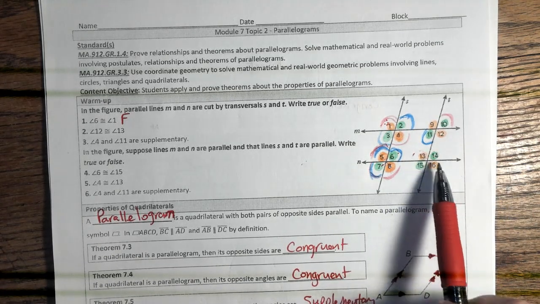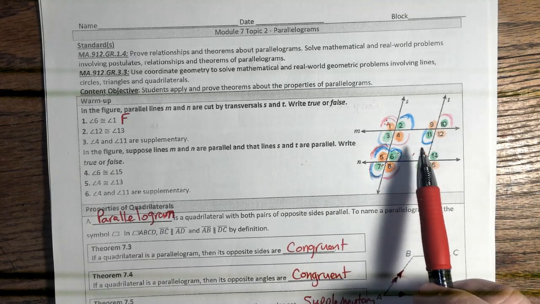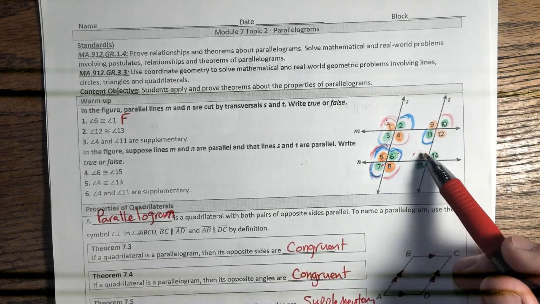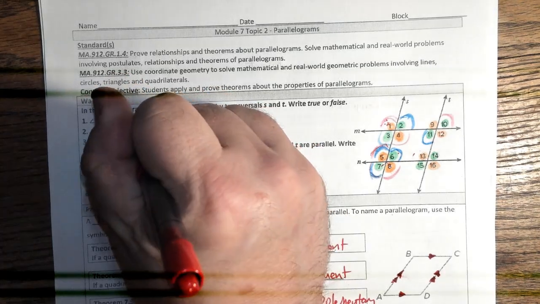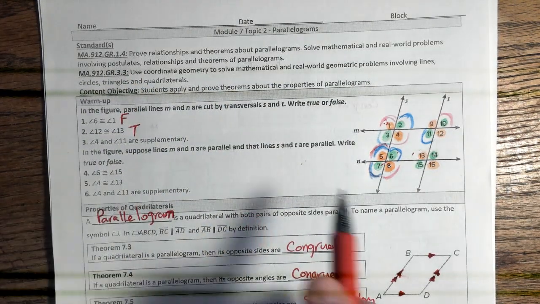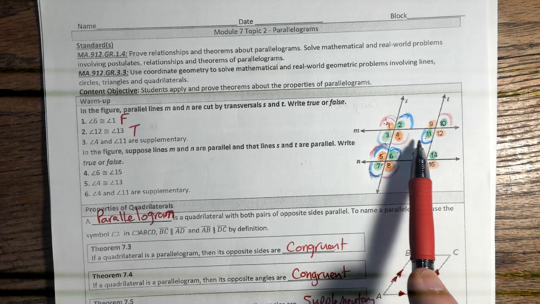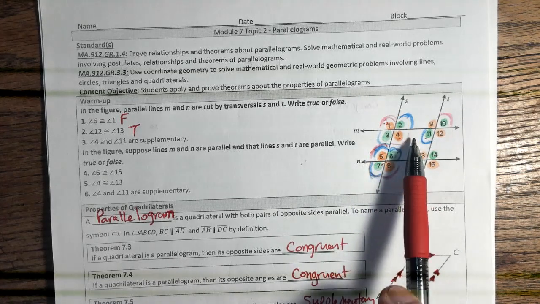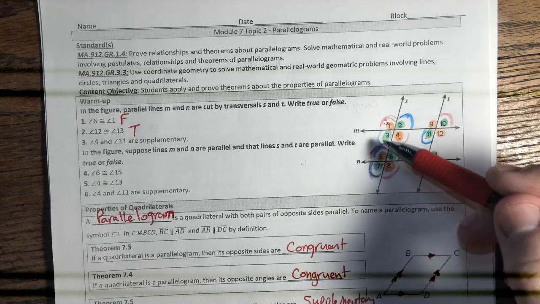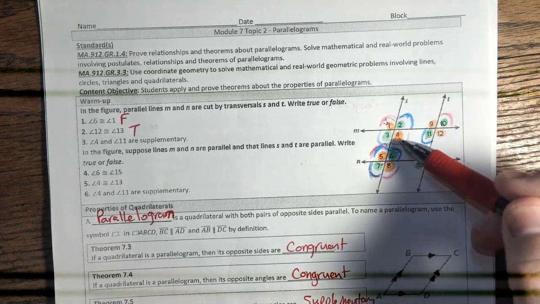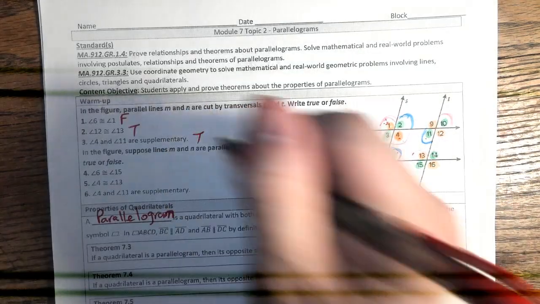Actually, 12 and 13 are both interior and they're alternate sides, so they are congruent, so that's true. It says 4 and 11 are supplementary. Those are inside M and N, and they are consecutive, so that also is true.